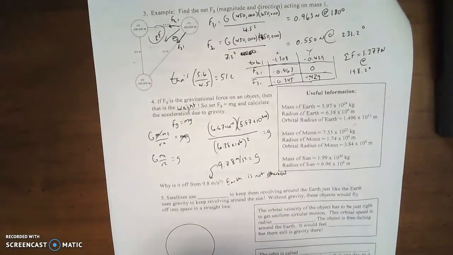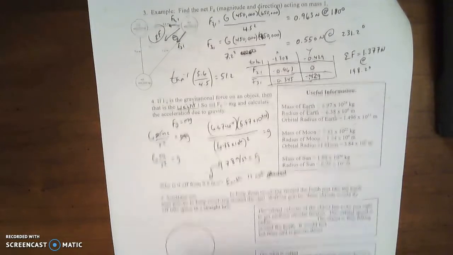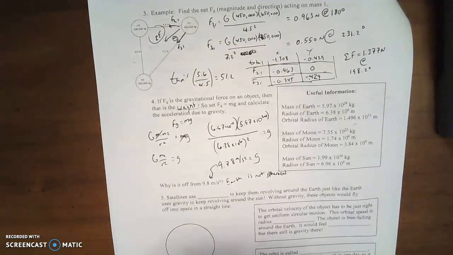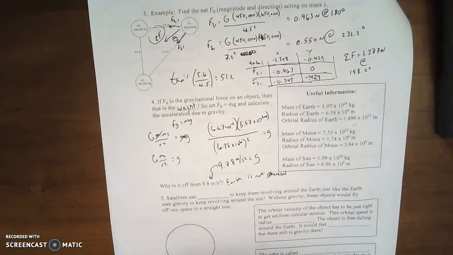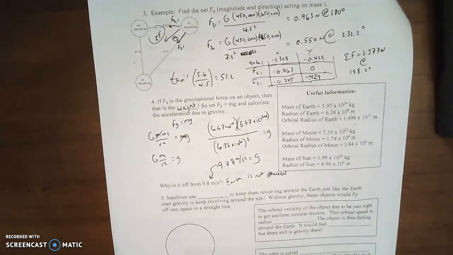So the further north or south you go away from the equator, the higher the g is going to be, just by a little bit. But at the equator, it's probably around 9.78. So that's why we just use 9.8. It's a nice average for working in physics.